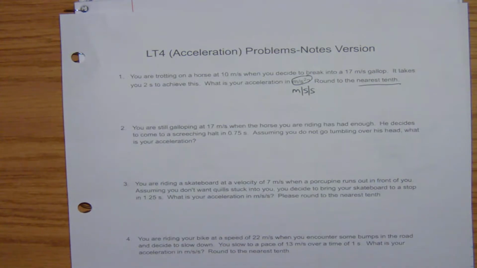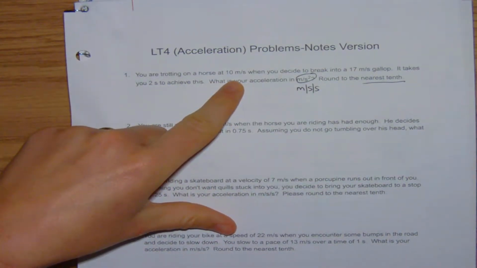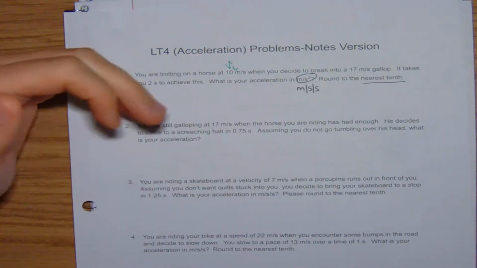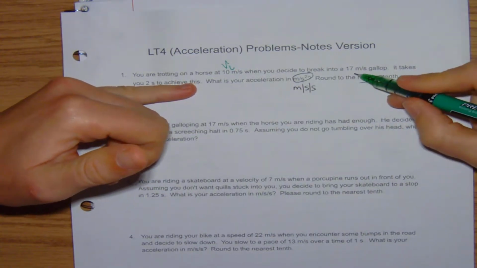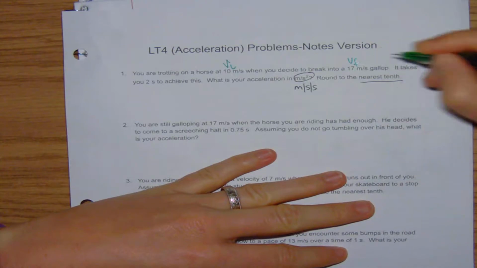So if you think back to LT2, which was average speed, remember I said it's really useful to label stuff. So you are trotting on a horse at 10 meters per second. That's the beginning speed. So we're going to call that the VI. At the beginning of the problem, you're going at 10. You decide you want to go faster. So at the end of this problem, your final speed is 17.